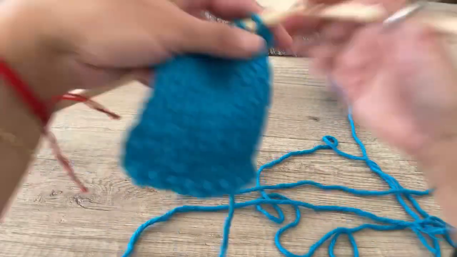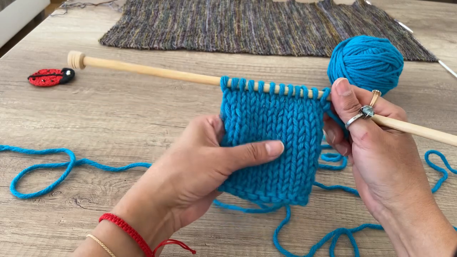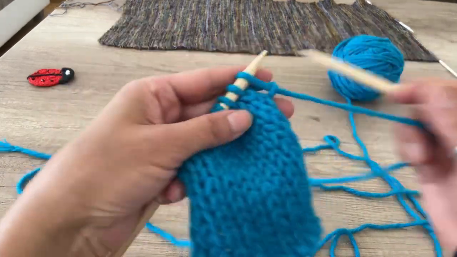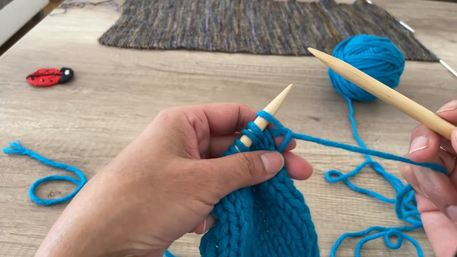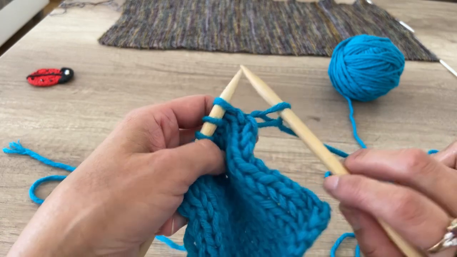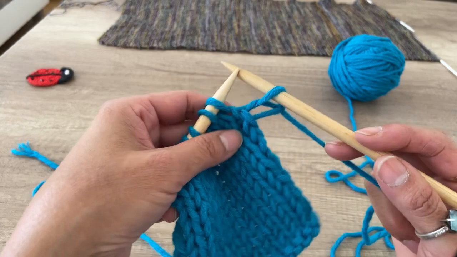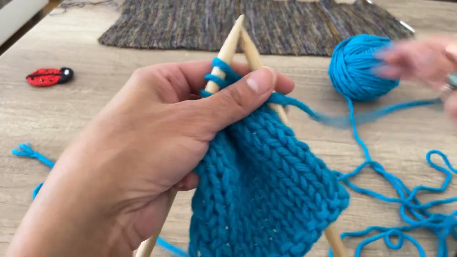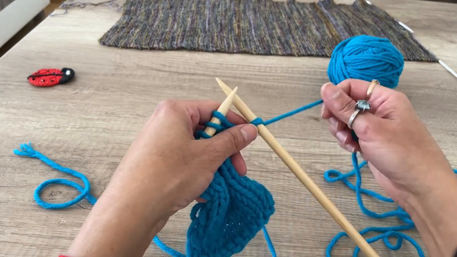So now I will show you how the increases and the decreases are made. For example, I will make increases now. The first stitch, I pass, like a knit stitch, and I will make one increase. I learned this technique recently; it is new for me.